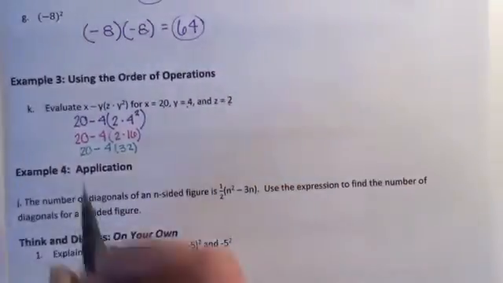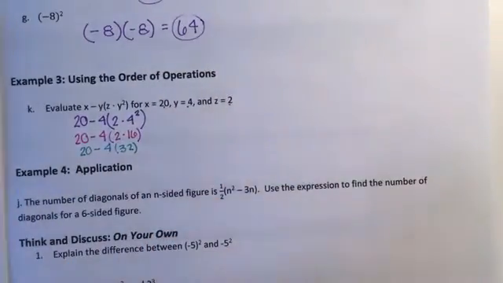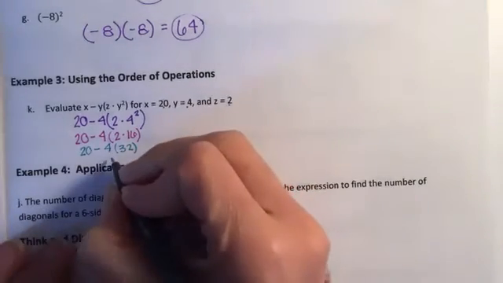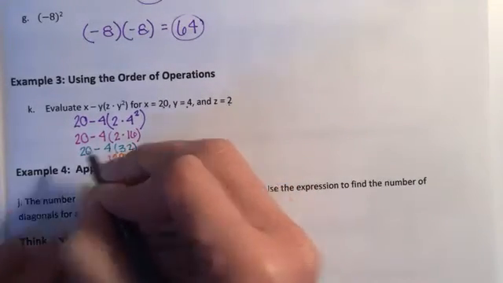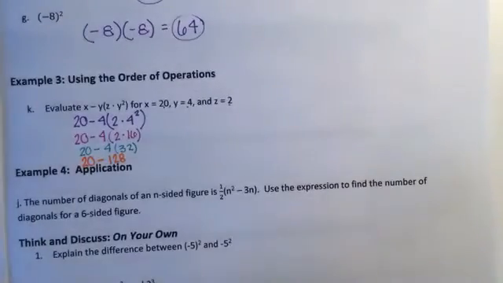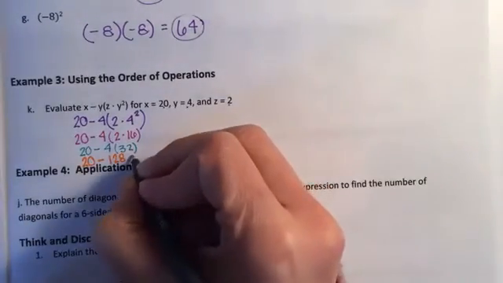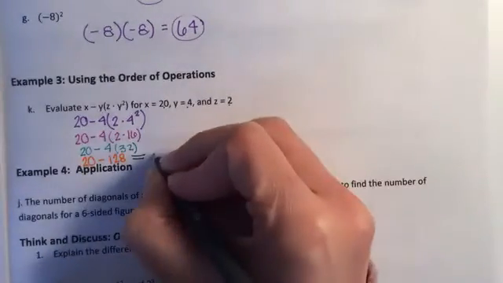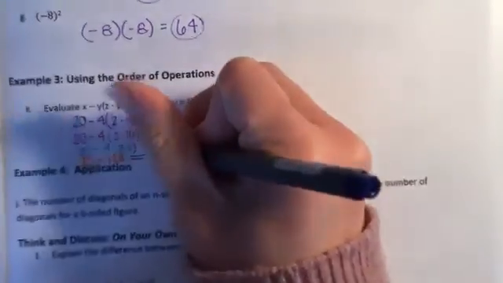And then just make sure you don't take 20 minus 4 first because multiplication happens before subtraction. So 4 times 32 is 128. So I need to take 20 and I need to subtract 128. So 20 minus 128 is going to give us a negative number. It's going to give us a negative 108.